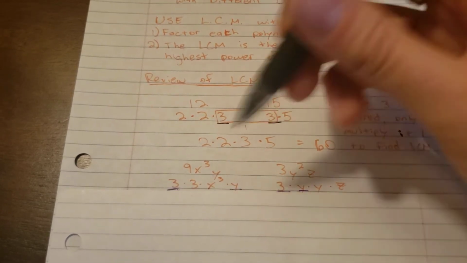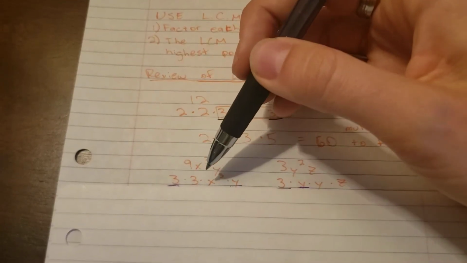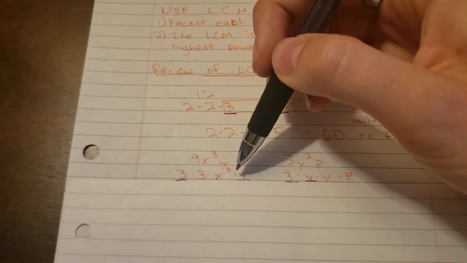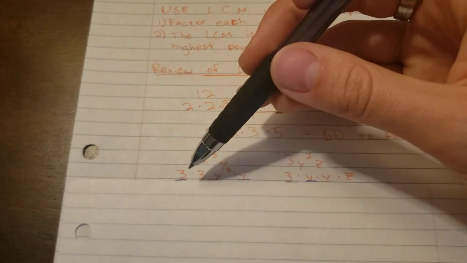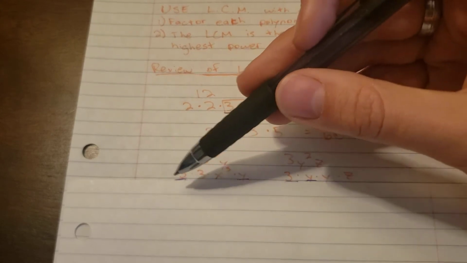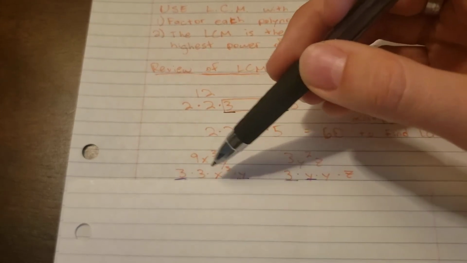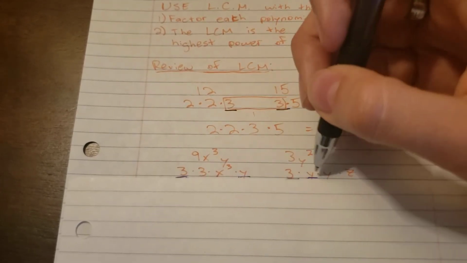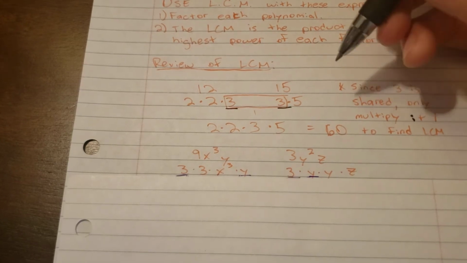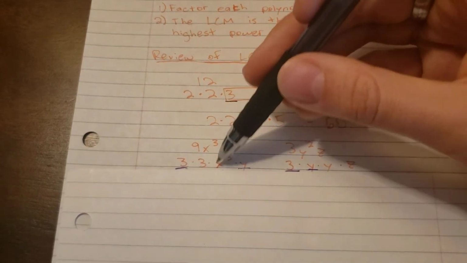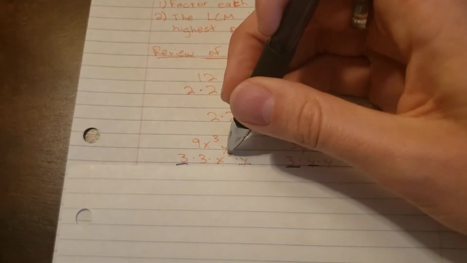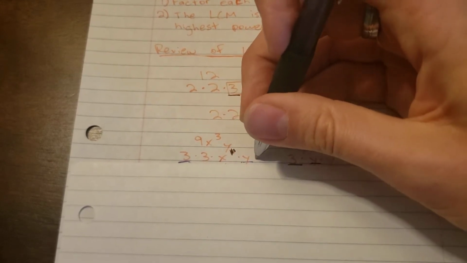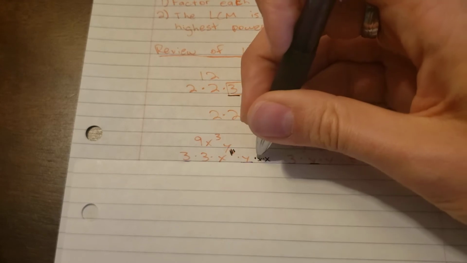So here's what I have. I've got 3 times 3 times x cubed times y. I could have said 3 squared, but it's easier to show numbers all laid out. I think I was just being lazy. What you should do is multiply it all the way out: times x times x.